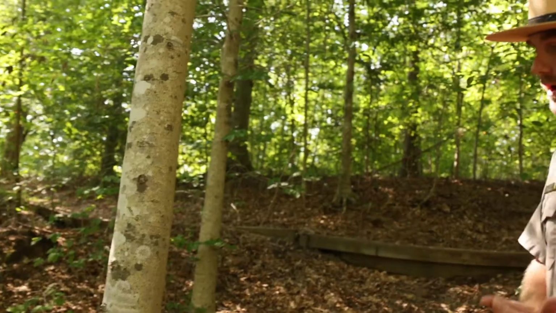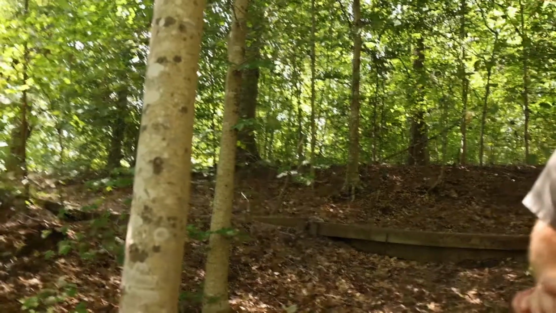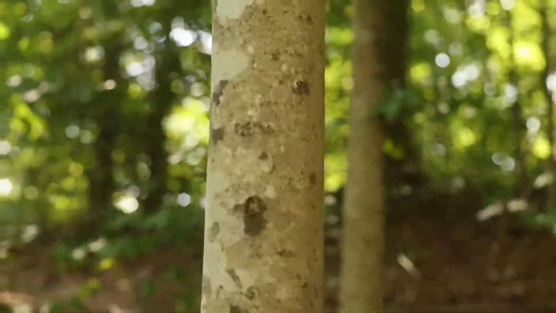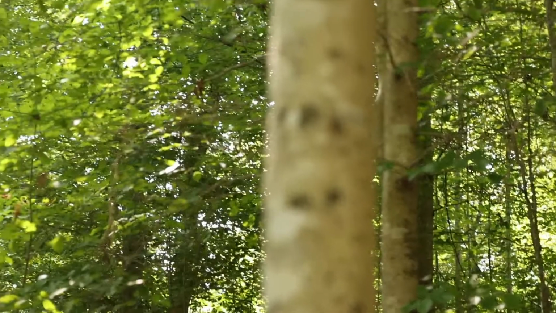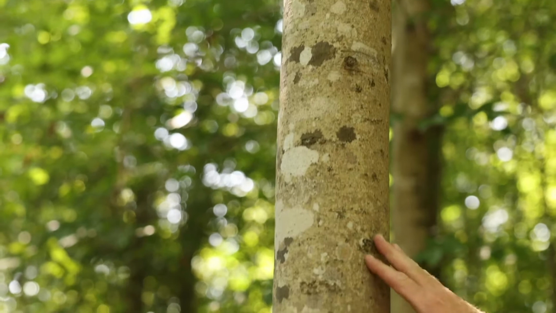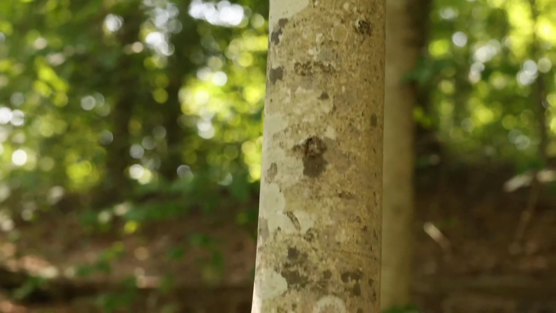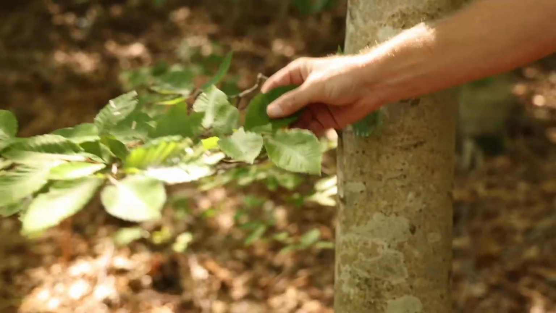American beech has very smooth bark, and when you look at trees in the woods, you don't even need the bark to tell what, or the leaves to tell what tree species it is. You can just look at the bark. And beeches have very smooth bark, but the leaves are almost like paper. When you rub them, they almost feel like paper.